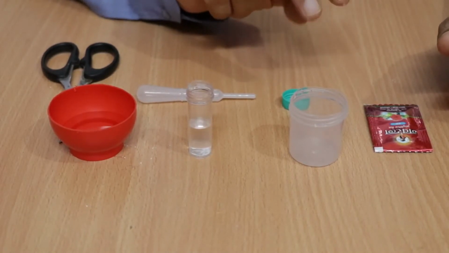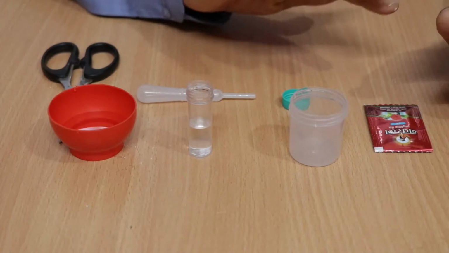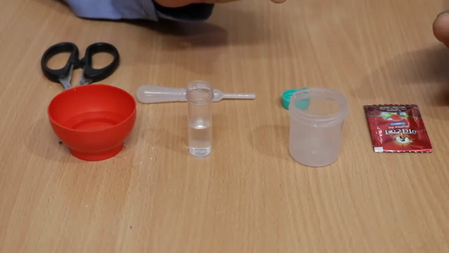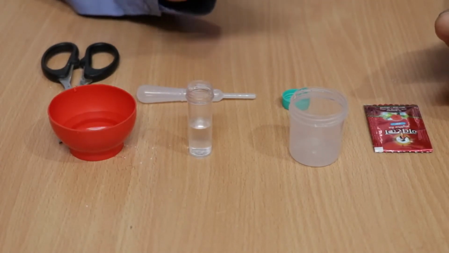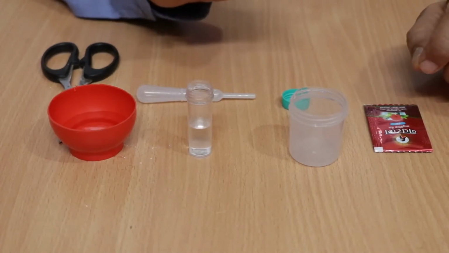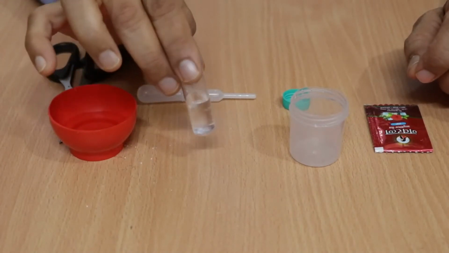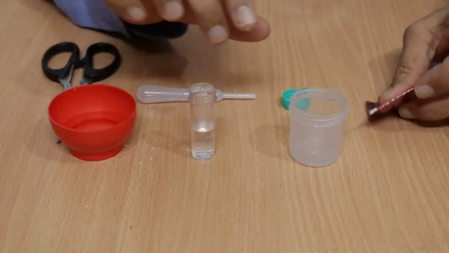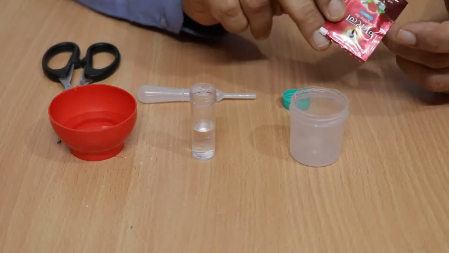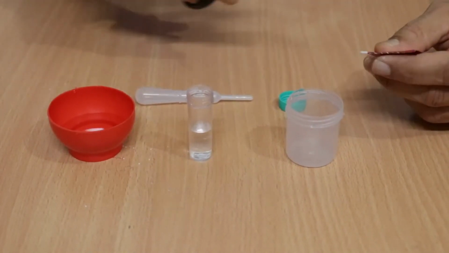Now when two liquids are not soluble, they are called as immiscible liquids. So liquids are either miscible or immiscible. How to separate two immiscible liquids can be seen now through this experiment. I have taken some water in this clean vial. I am using this oil pouch. Oil and water, they are immiscible.